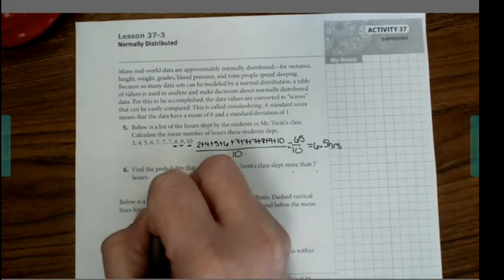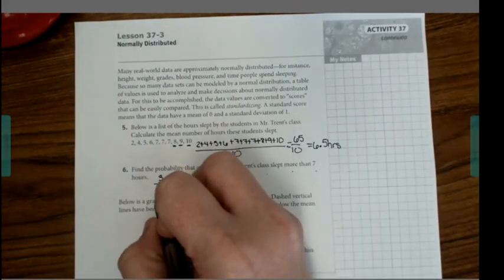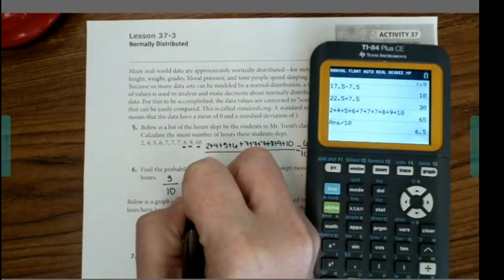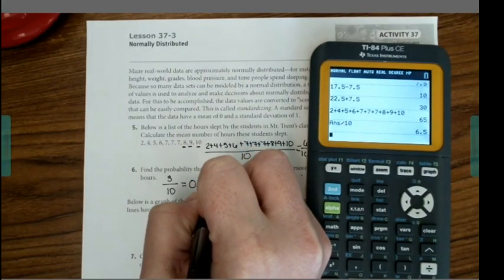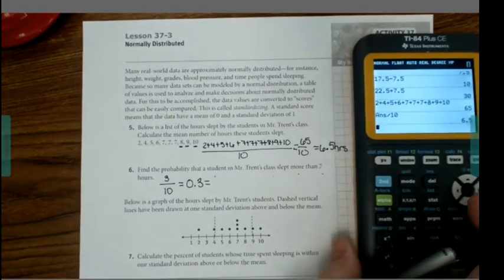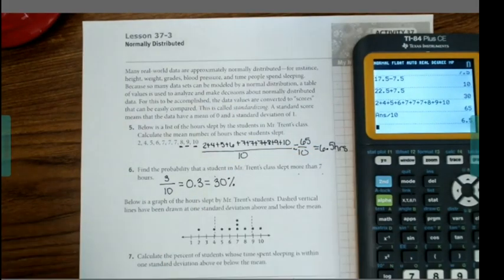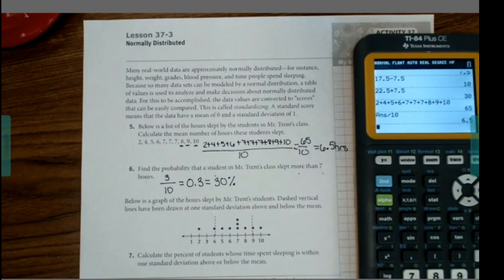So that's 3 students out of how many kids were there? 10 total. So I could say that this is 0.3, and if I wanted to do percentages, this is 30%. So 30% of the students slept more than 7 hours in Mr. Trent's class.